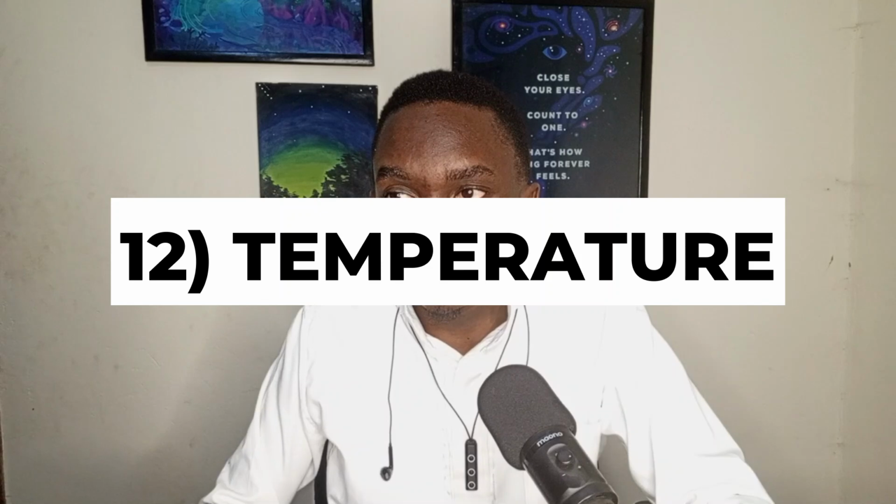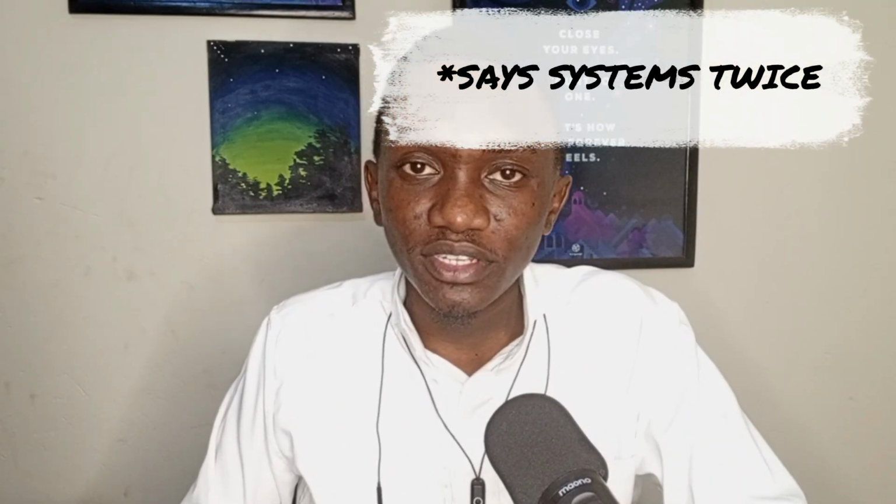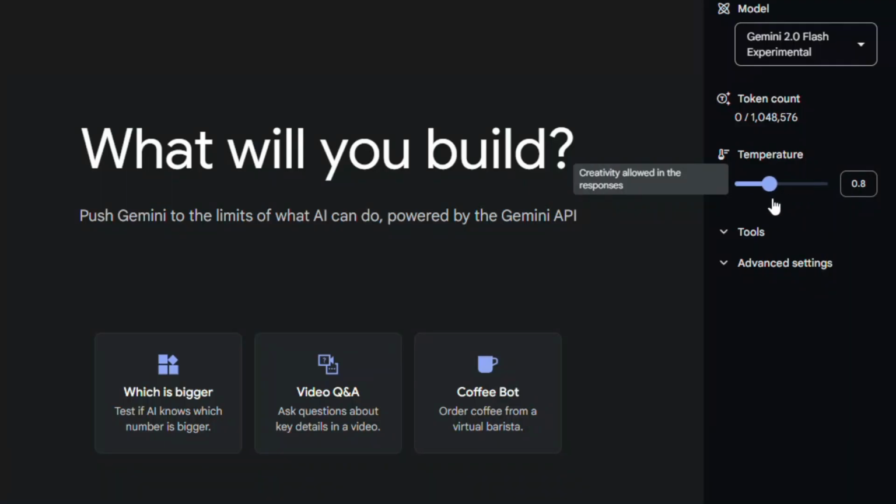Before I move away from the concept of hallucinations, there's another concept that I need us to cover, which is the concept of temperature. This is not something that you as a regular user of AI and ChatGPT and whatnot would adjust. This is something that's purely for the developers that make systems that integrate these AI systems. They integrate these AI models. The temperature is basically how creative or how prompt adhering your model is.